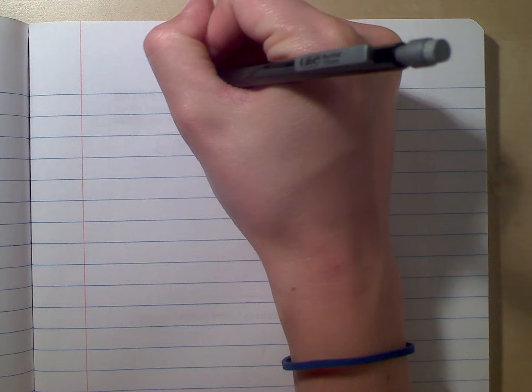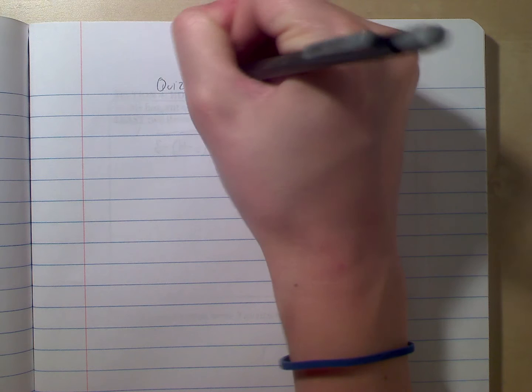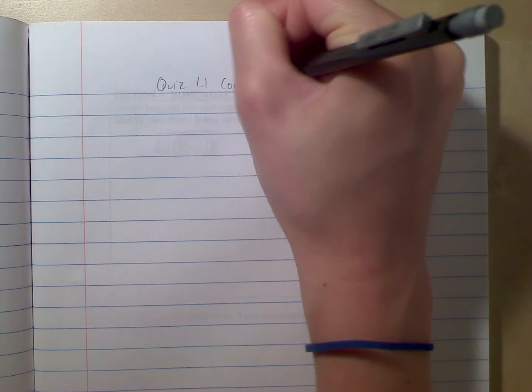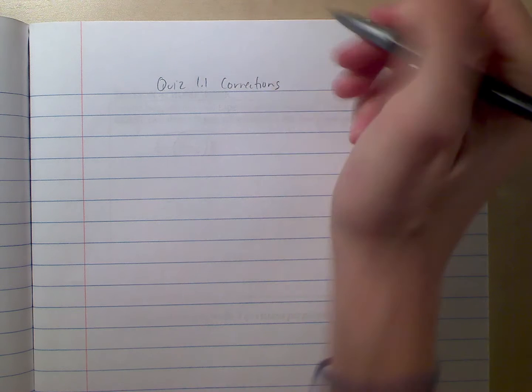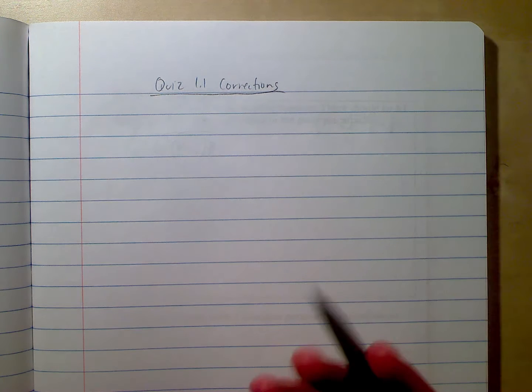On the right side, I'm going to write Quiz 1.1 corrections. Okay. Now, I'm only going to correct the problems that I got wrong. So everybody's page will look different. Some people won't have corrections if they got a perfect score. Some people only have one correction. Some people have a lot of corrections. But the idea is to take the time to do what you need to do.